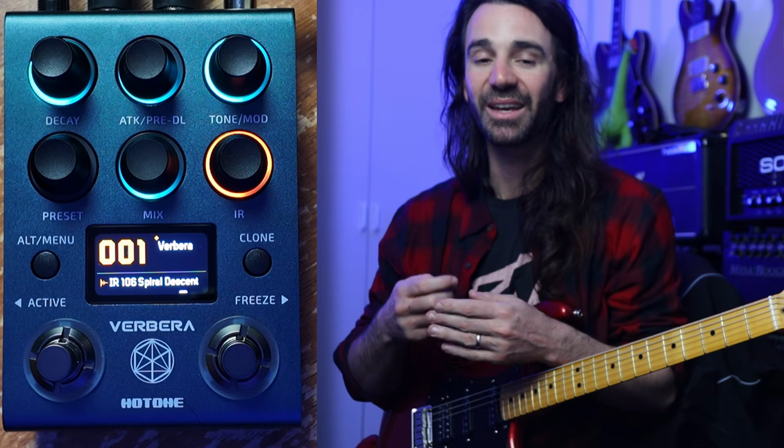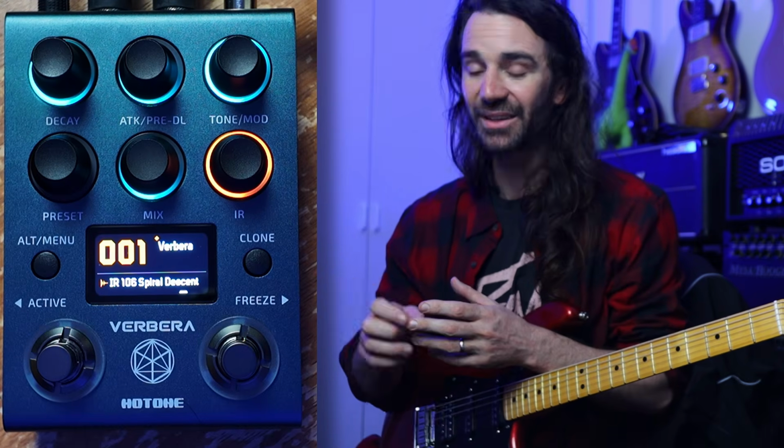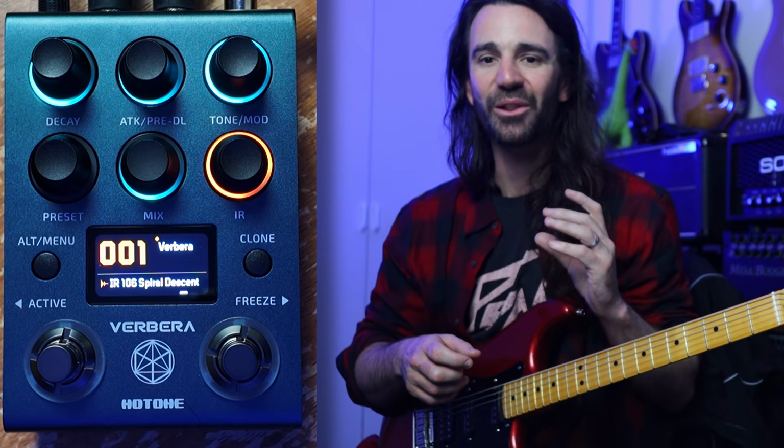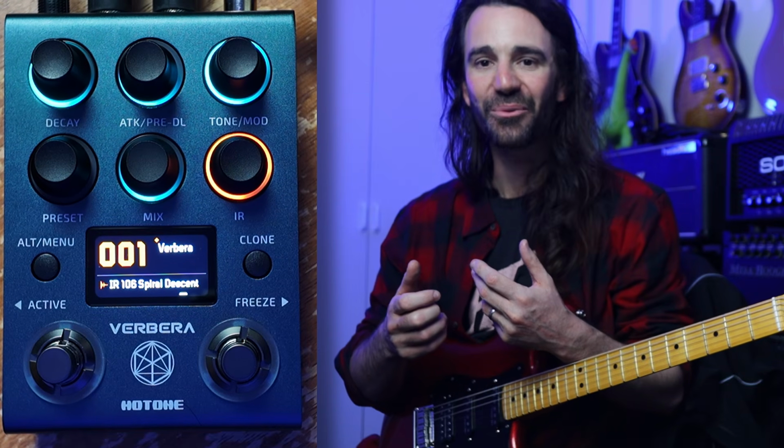So one shortcoming of convolution reverb or IR-based reverb is that it cannot capture the modulation characteristics that are inherent in real spaces or on hardware reverb units. So the way Hotone are getting around this is you've got your primary convolution reverb engine in there, then you've got an algorithmic reverb engine on there that kind of adds to it and extends it. And this makes it a really unique reverb in that way.